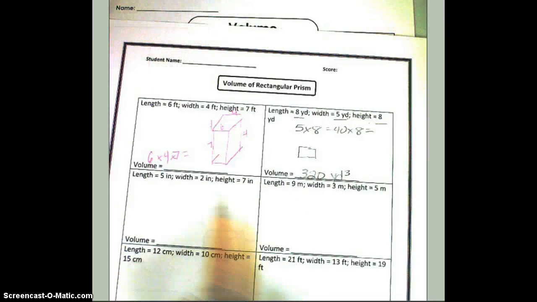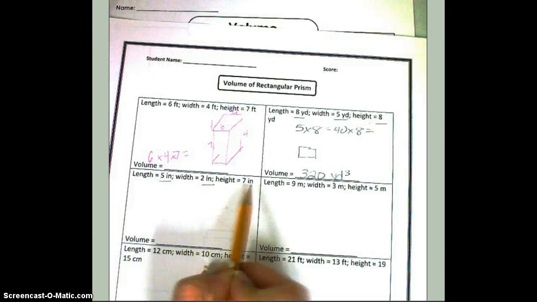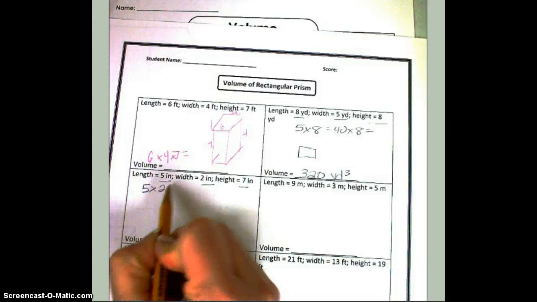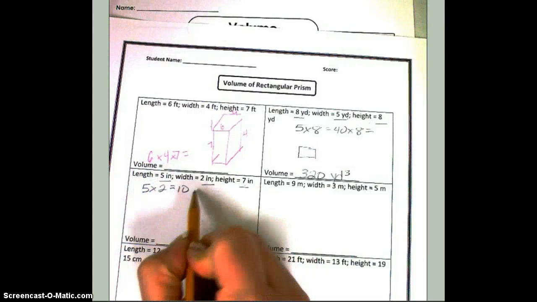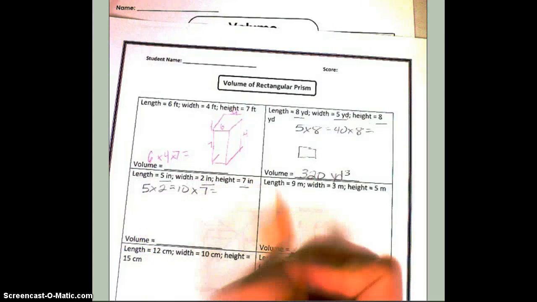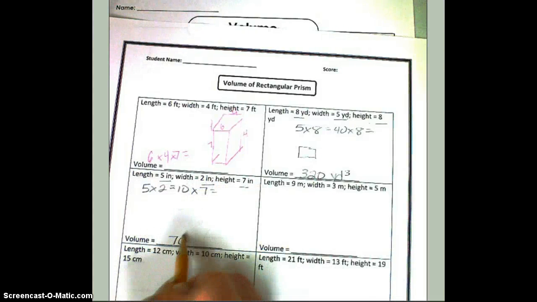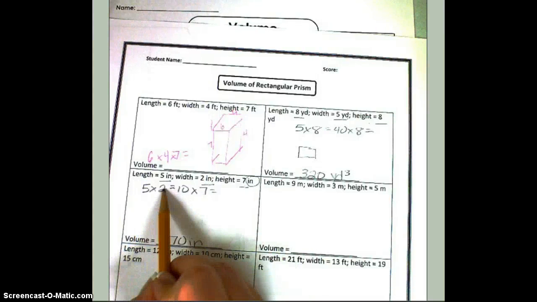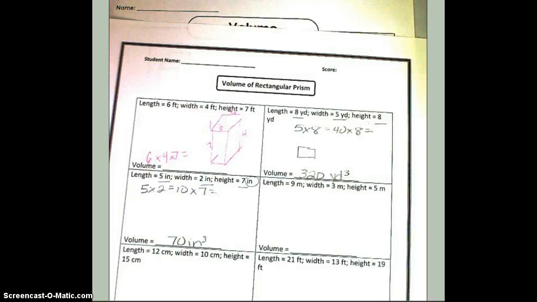Okay, so next we've got 5 times 2 times 7. 5 times 2 is going to be 10. And then we multiply times 7. 10 times 7 is 70. Our unit is inches this time. And again, since we did it 3 times, we need inches cubed. We're going to need it on all of these today for volume.